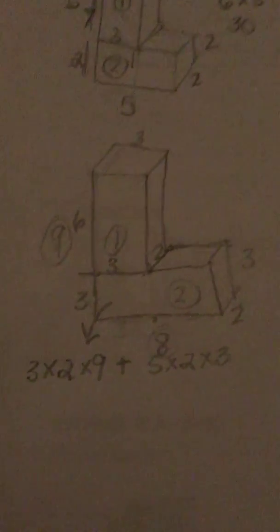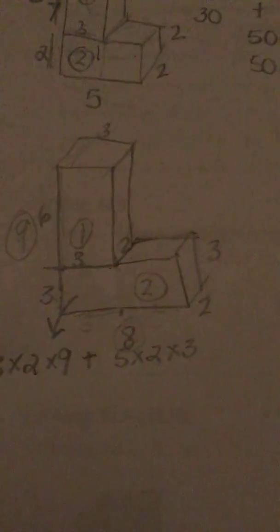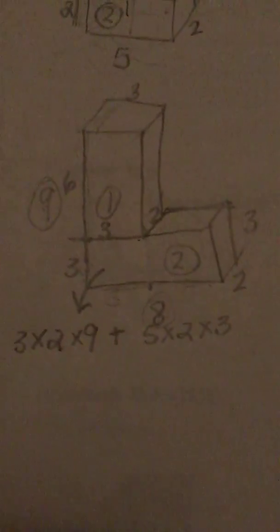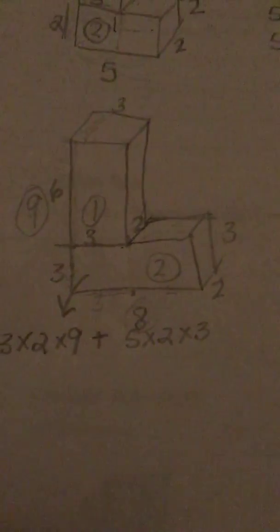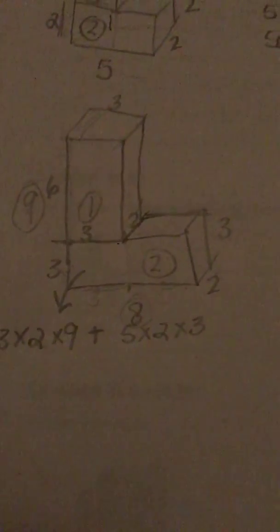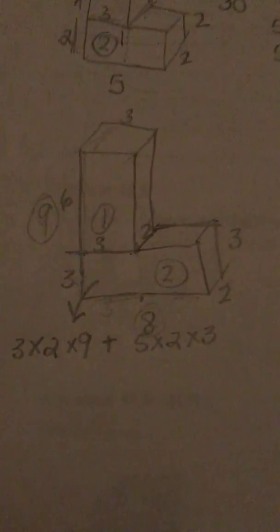So those of you who are on live, really this is your time to ask questions. Is there anything in particular that you want me to go over before we take our test mañana?